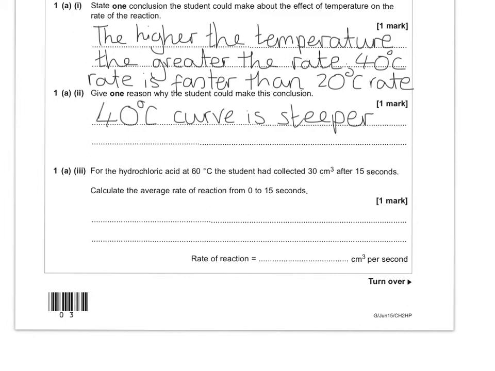Question 1a3. For the hydrochloric acid at 60 degrees C, the student had collected 30 centimetre cubed after 15 seconds. Calculate the average rate of reaction from 0 to 15 seconds. Now a big clue to what you need to do here is in the units. If you've got centimetre cubed per second, find your centimetre cubed and find your seconds.